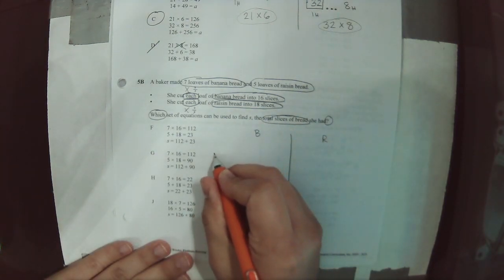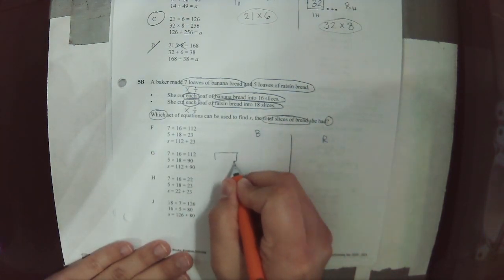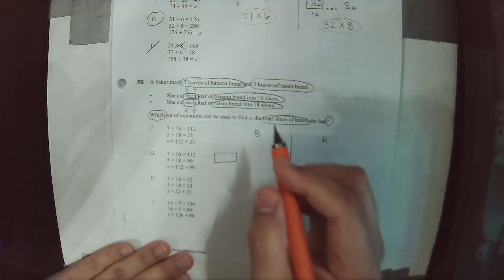We're going to pretend that this is 1 loaf of banana bread. How many slices did she cut the banana bread into? Slices? How many? 7?